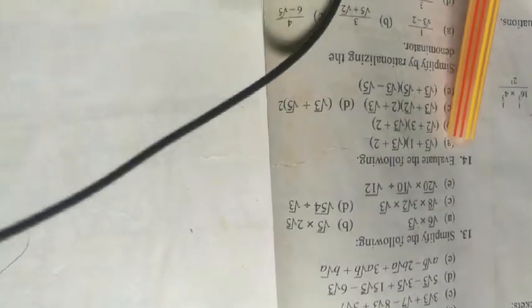We are expanding this. This is question number 14A.